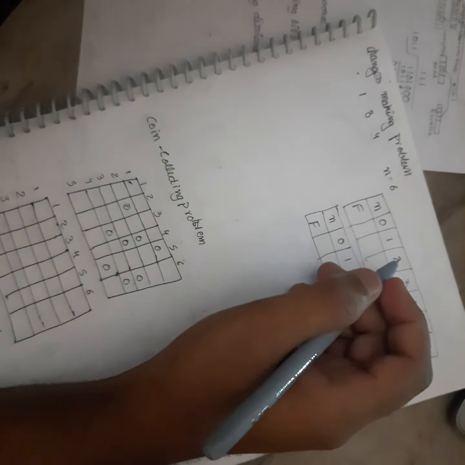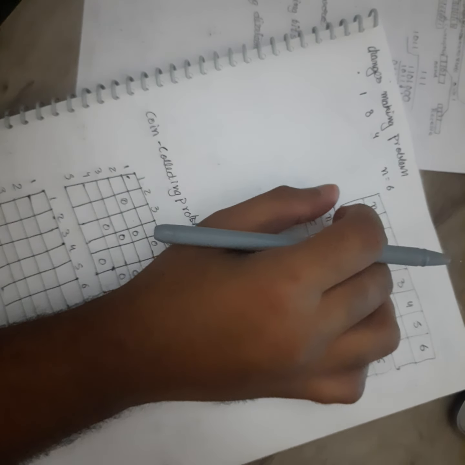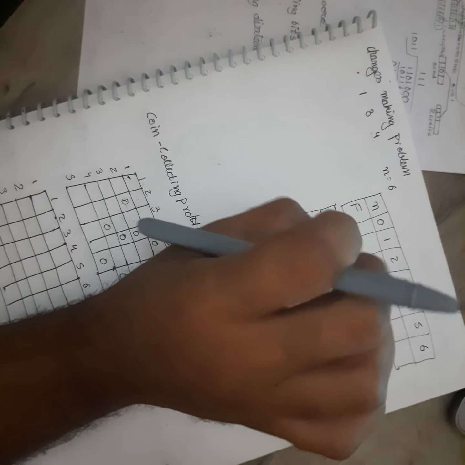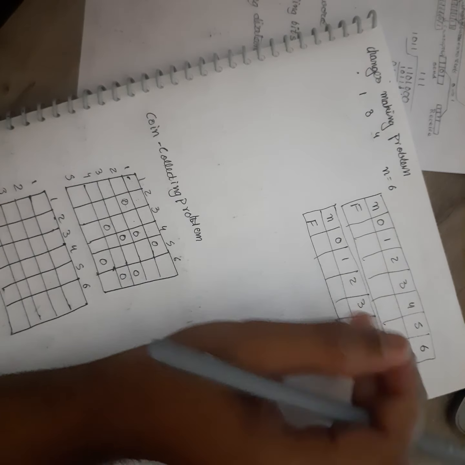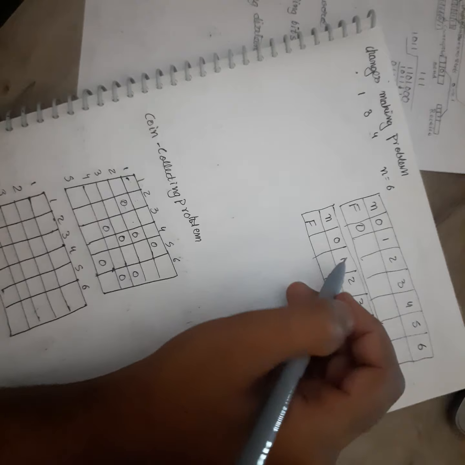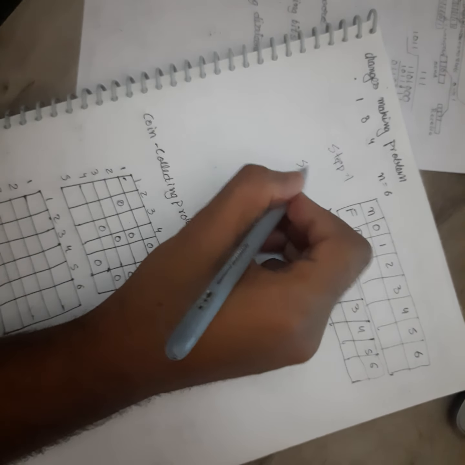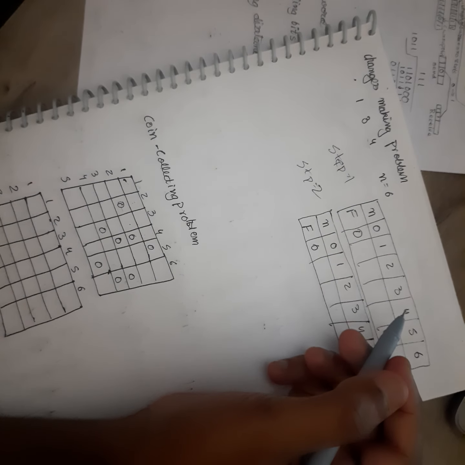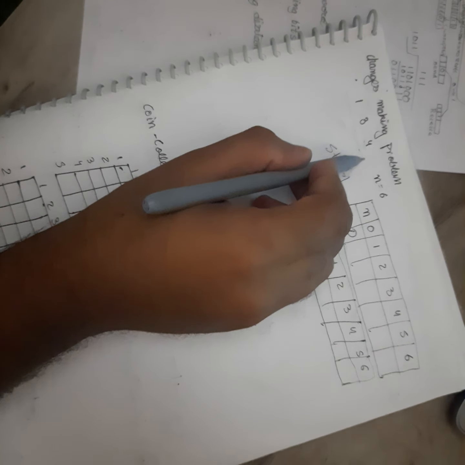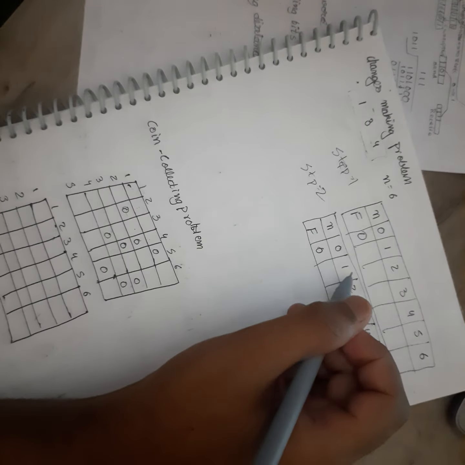First you have 0 coins. You have these 3 coins. Now I want to give you 0 rupees. How many coins do I have to give you? 0. Step 1 is over. Now go to step 2. Now I have to give you 1 rupee. I have coins 1, 3, 4, and they are unlimited. Now I have to give you 1 rupee.